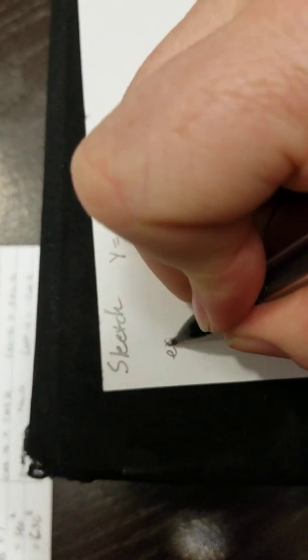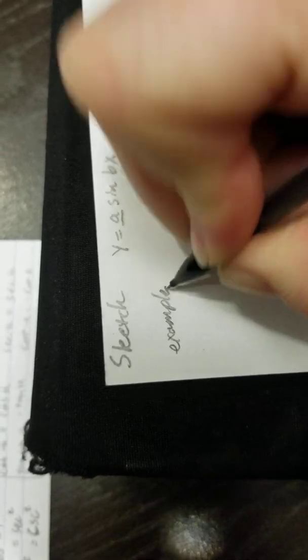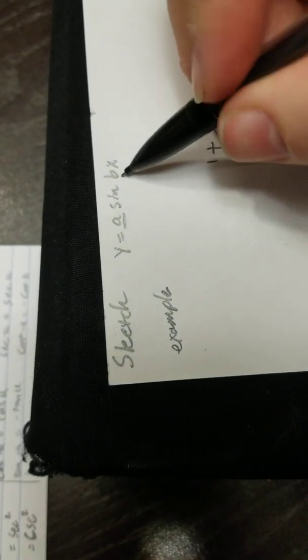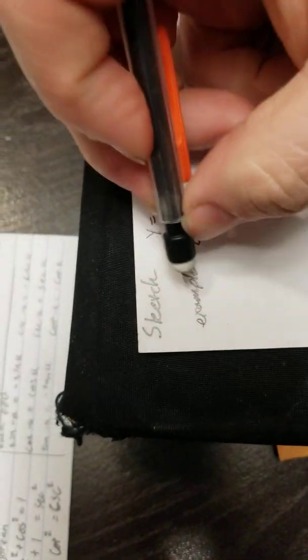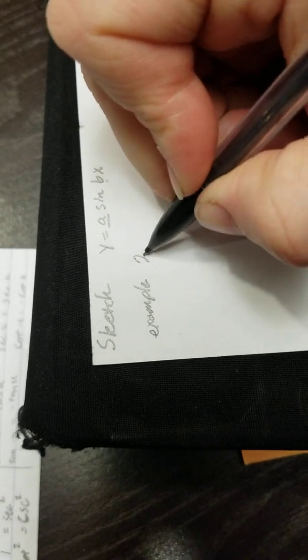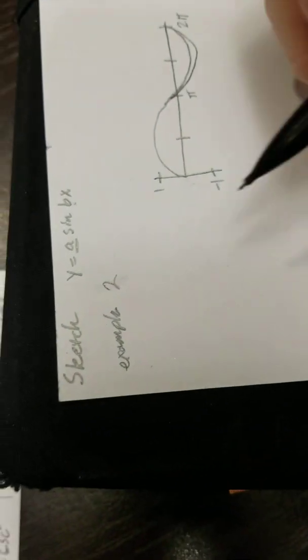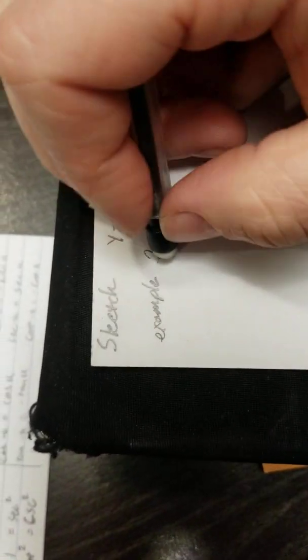So for example, I am going to say B is 1/2. No, I'm going to say it's 2. 2 is easier than 1/2. So times 2. Okay? Let me rewrite this. I'm going to say this is simply sine 2x.